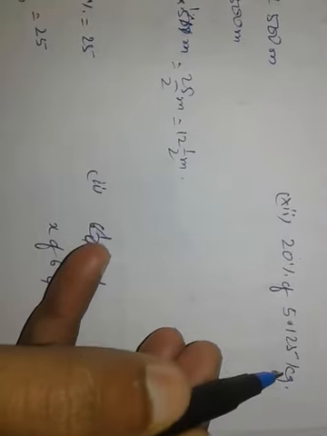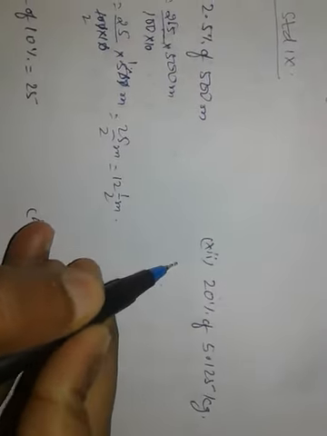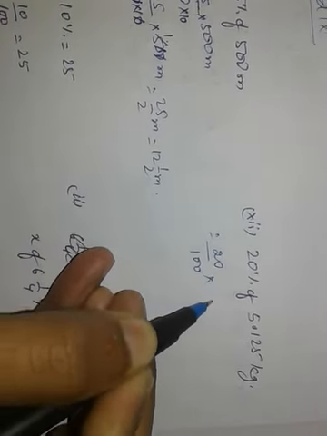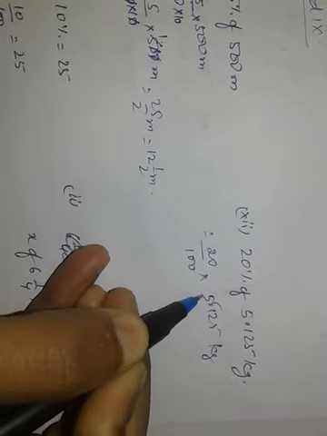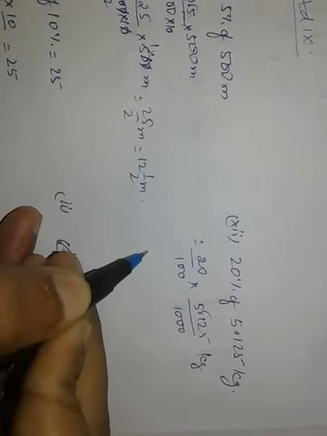Okay, now here it is 20% of 5.125 kg. So it is 20 by 100 multiplied by 5.125 kg. First of all, we remove this 3 here.